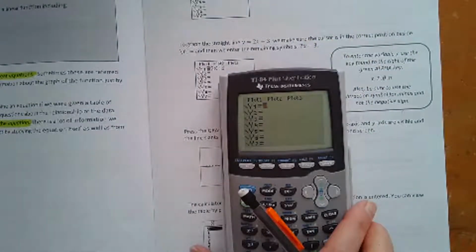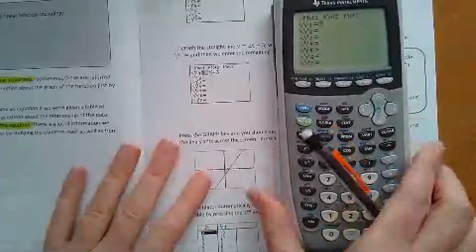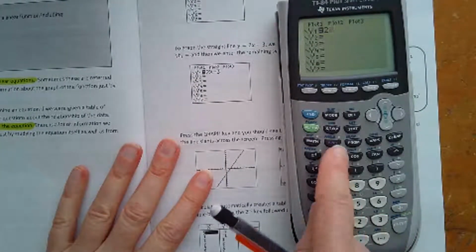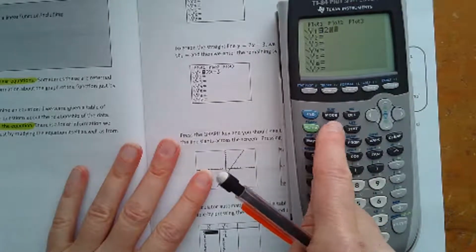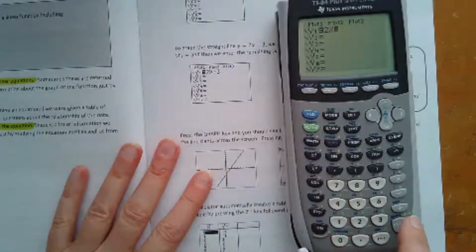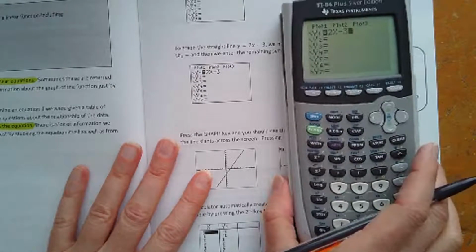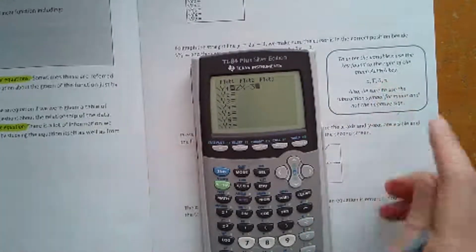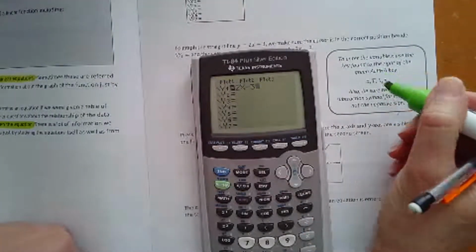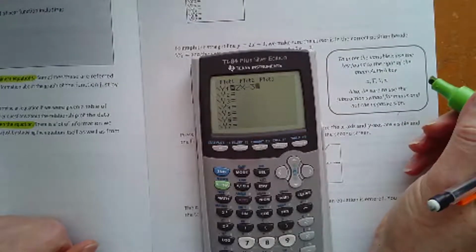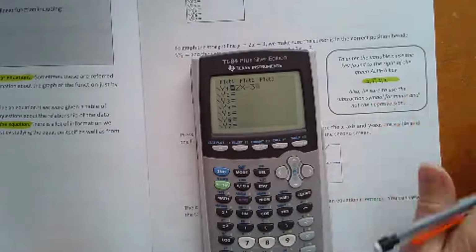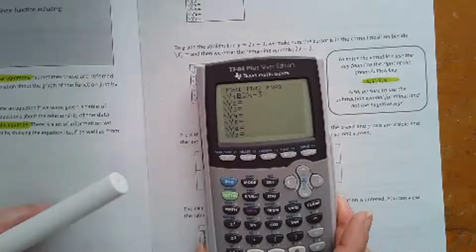So I press, hopefully you can see this, just up a bit. 2, the X is here. The X is by the stat button, and just press the X there. Minus 3, okay? So that's it. And again here, if you forget to use the X, use the green. Okay. All right. So now let's see what they ask us to do.